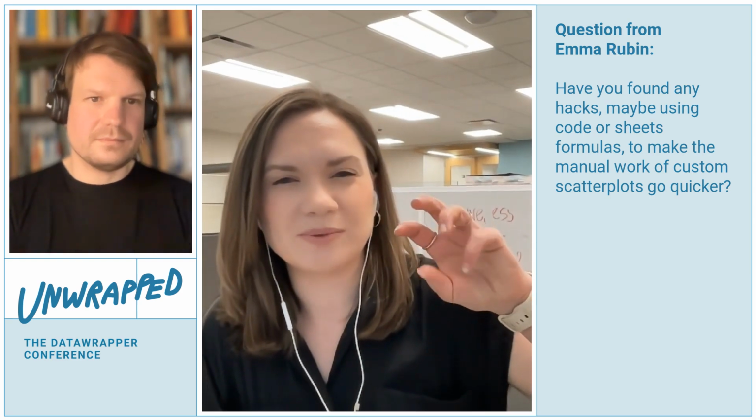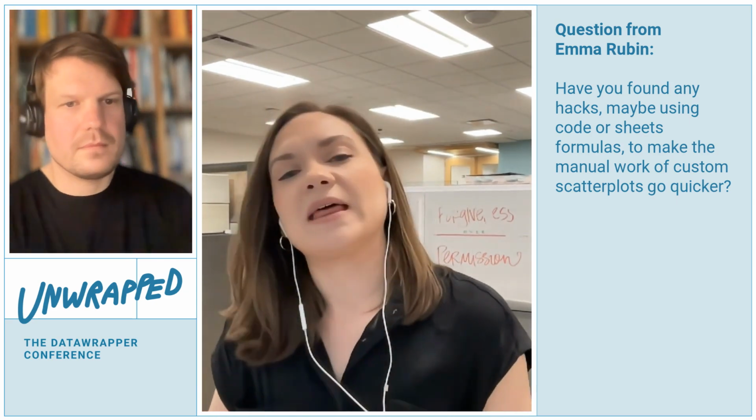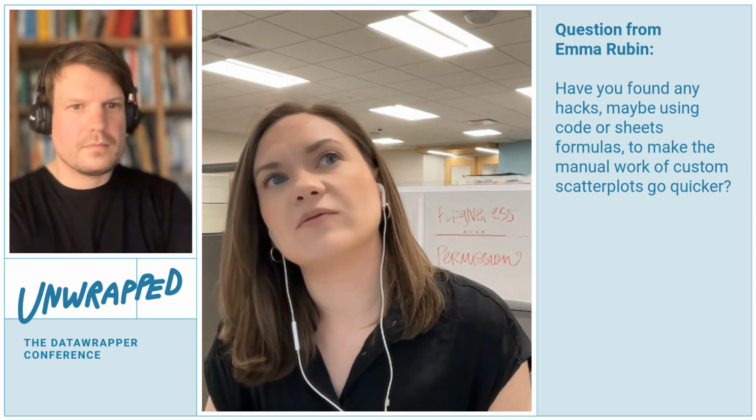If I know that I want the tooltip language to be in a certain format, especially in a sentence, I will often use the concatenate function in Excel or Google Sheets to pre-create exactly what I want that tooltip to say, and then I can make some little adjustments if I need to individually.